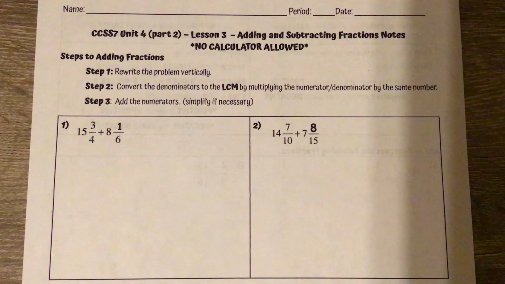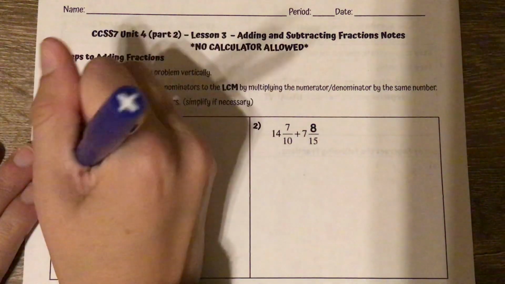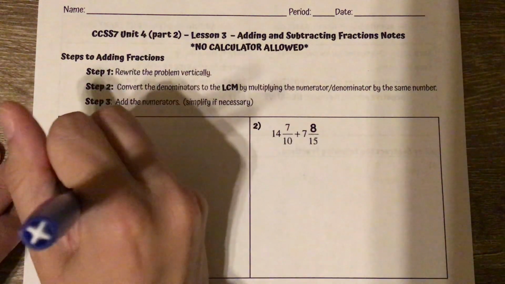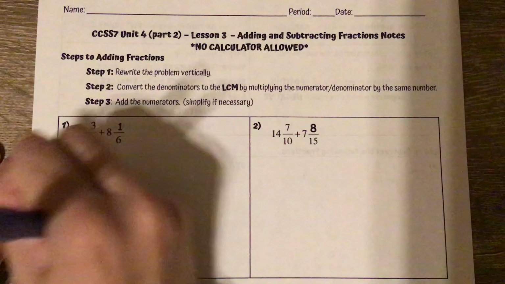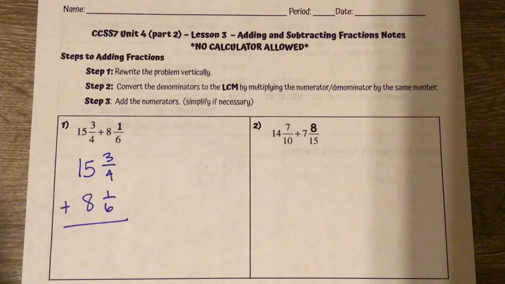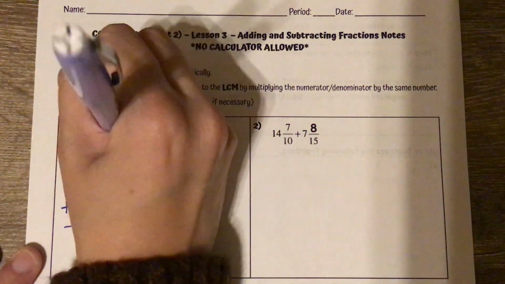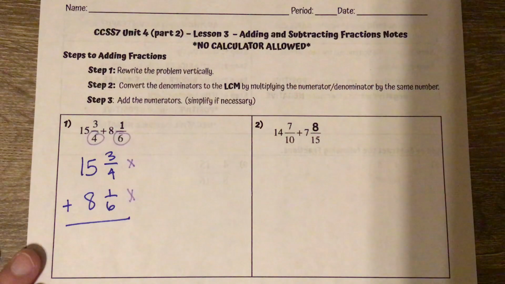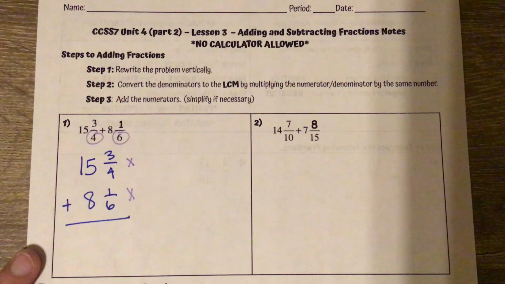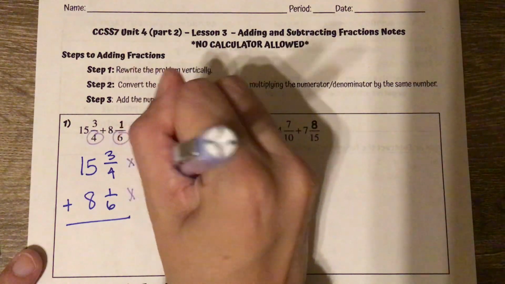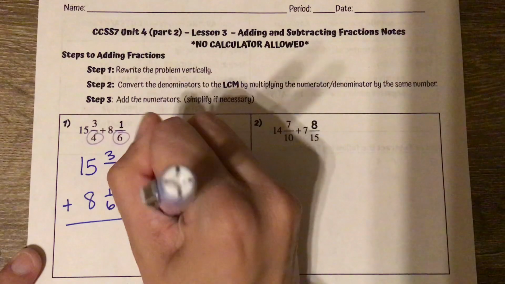So first, with adding fractions, we just rewrite the problem vertically, convert to the least common multiple, and then add. So I'm going to rewrite this as 15 3/4 plus 8 1/6. And then I'm rewriting using the common denominator. So 4 and 6, their least common multiple or least common denominator is 12.